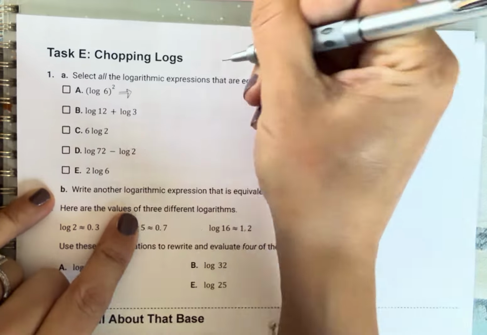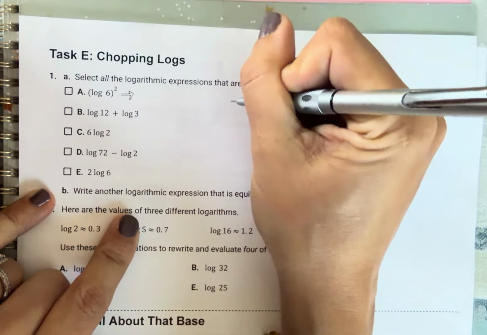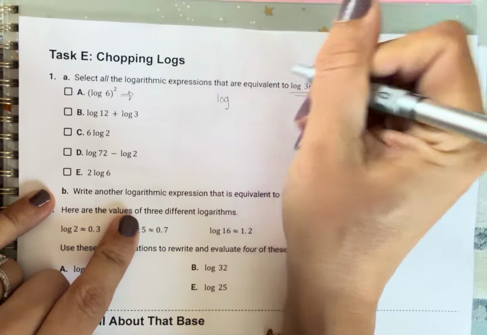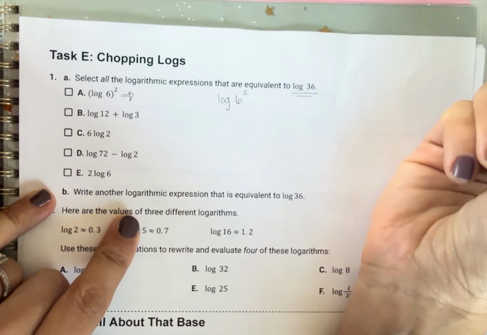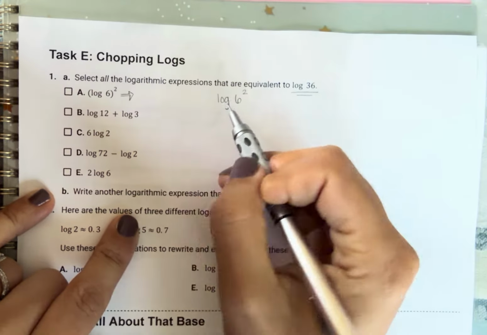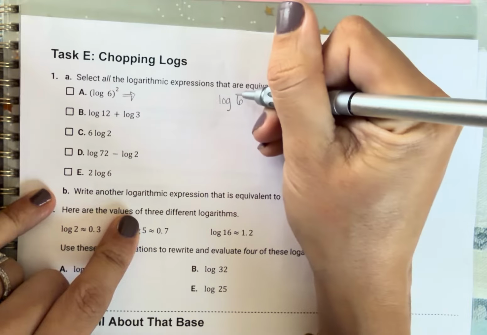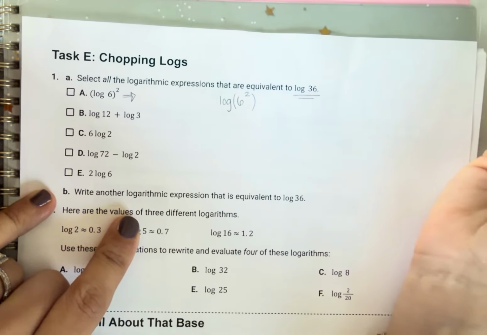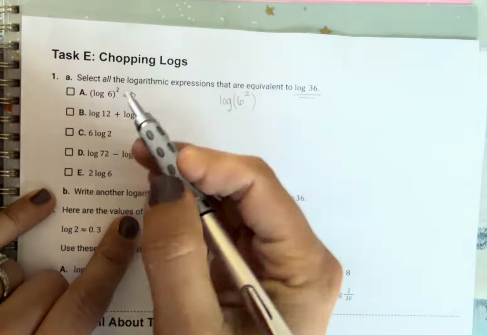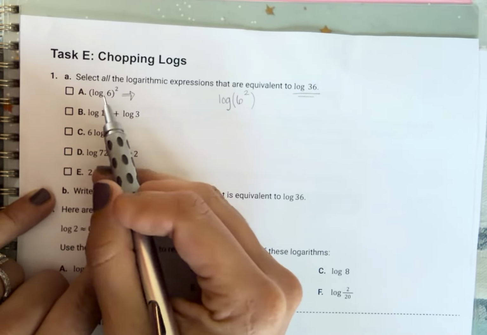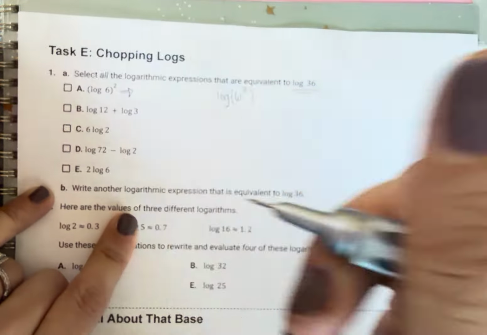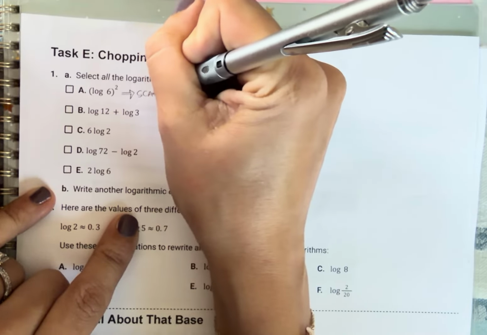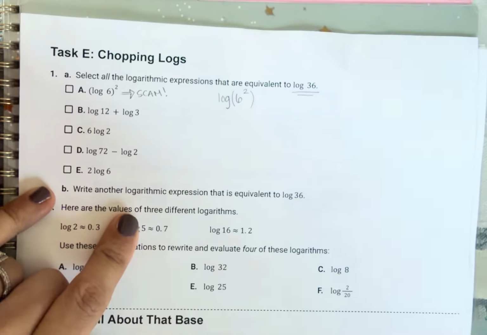So listen, we know that 36 is 6 squared. So instead of log of 36, we could have said log of 6 squared, right? But what this is, is log of 6 squared. It is not log of 6 all squared, right? So this is bad. It's a scam. Don't fall for the scam, all right?